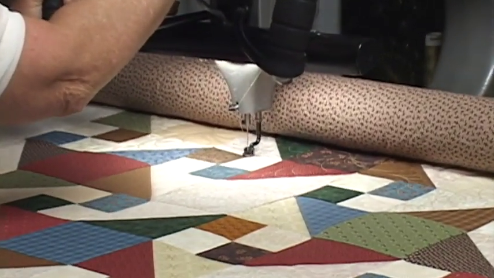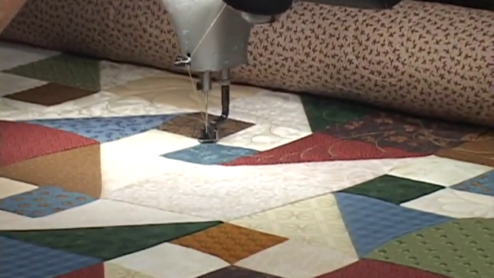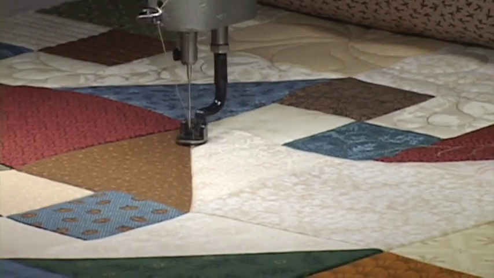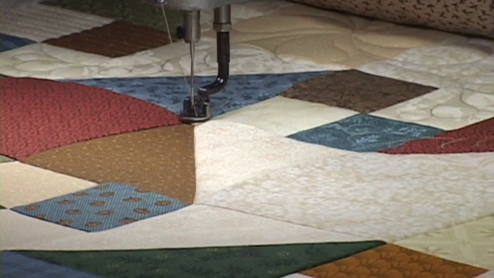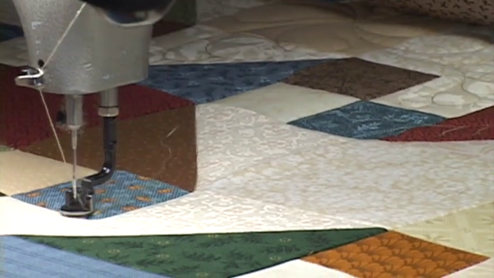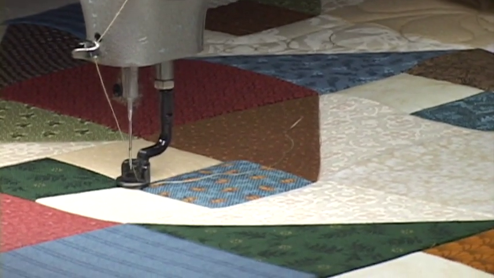I'm looking down my needle and putting it over the corners. Oops, that one didn't beep. Again, did.